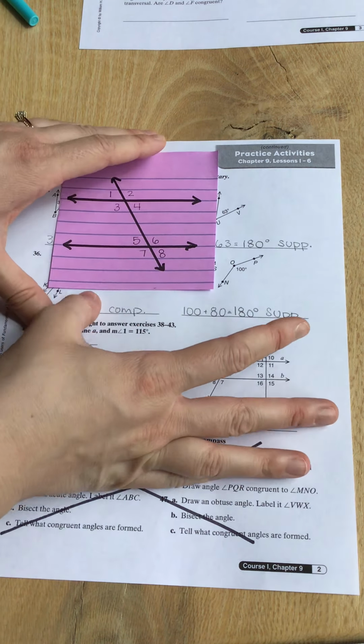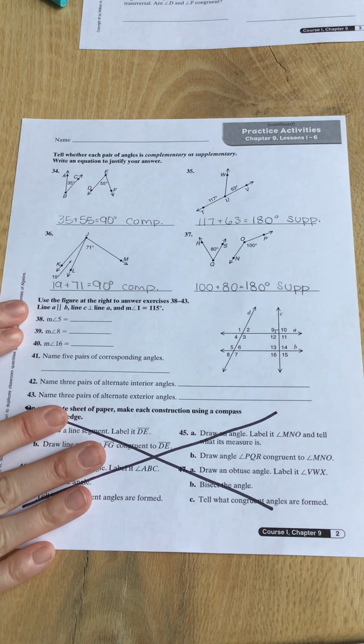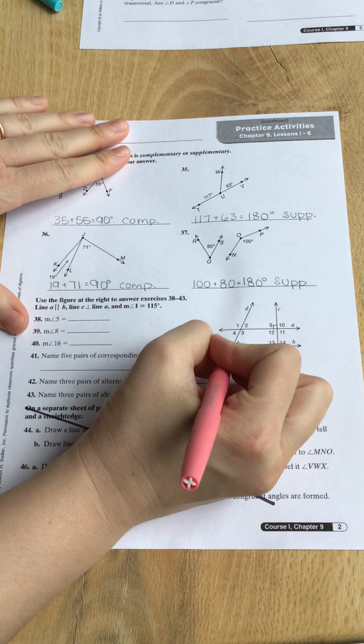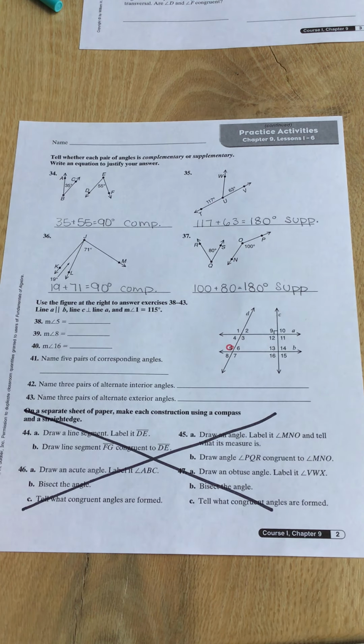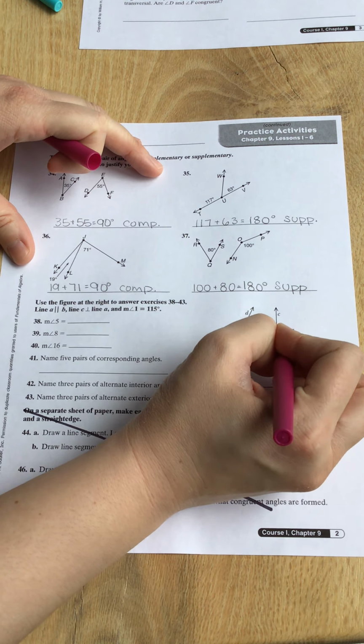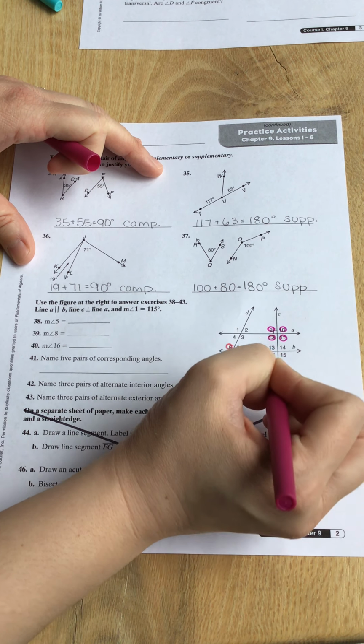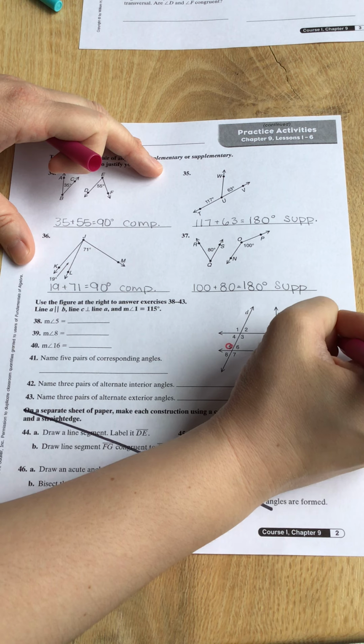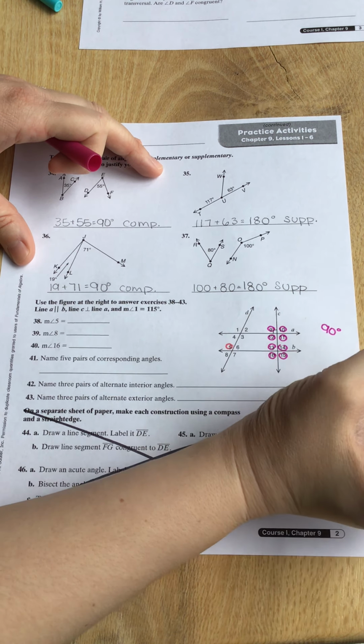All right, let's get this party started. If I'm looking at angle 5, I'm going to use my colorful markers to help me find it. What is angle 5 equal to? Here's some things that I know. Angle 9, angle 10, angle 12, angle 11, angle 13, angle 14, angle 16, and angle 15 are all equal to 90 degrees.